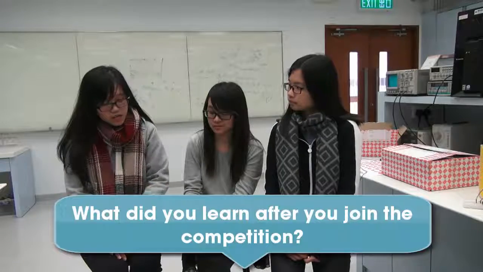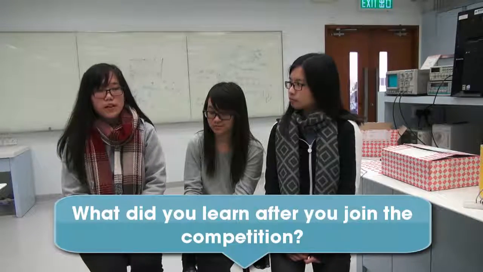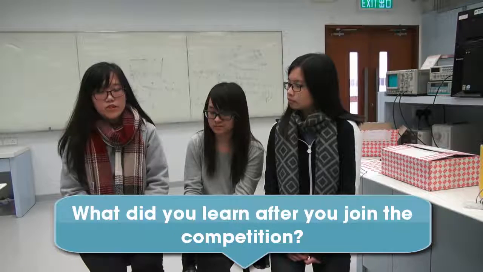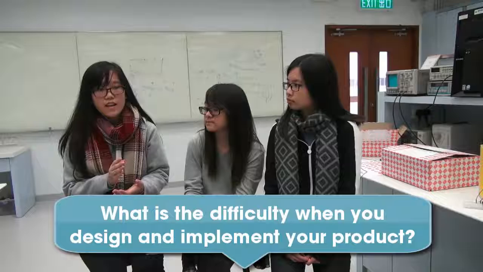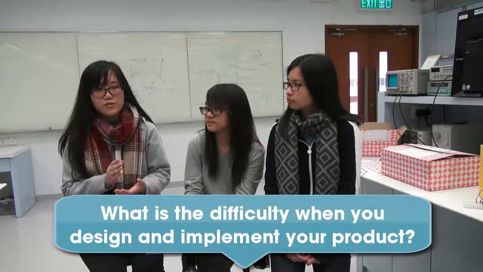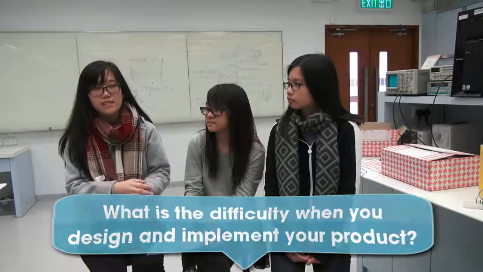And after this competition, we learned that when we're solving a problem, we cannot just go in one way, like we cannot just search for the solution on the website or just find it in a book. We need to solve the problem from different angles, and you will find the solution when you figure it out.